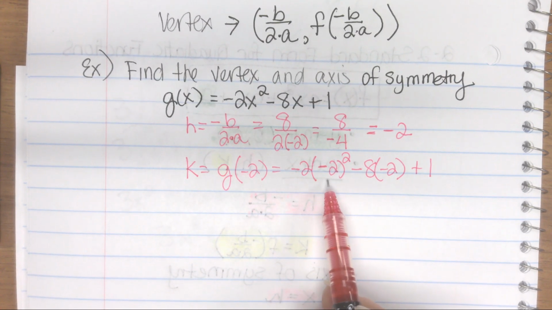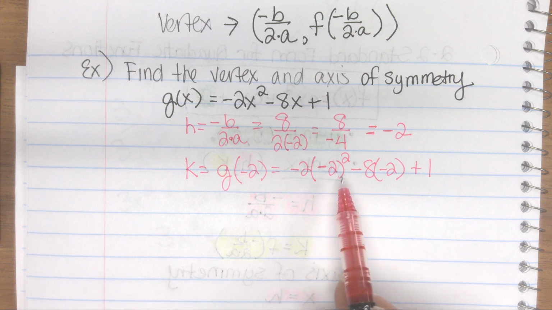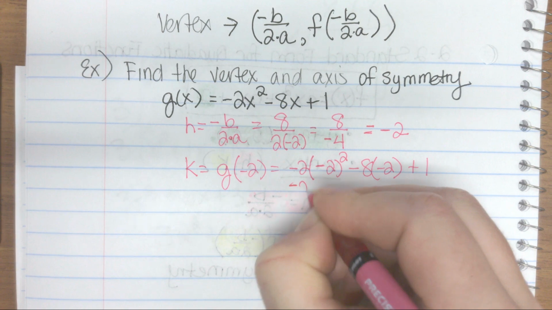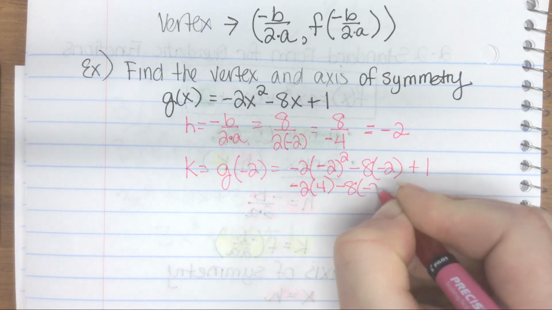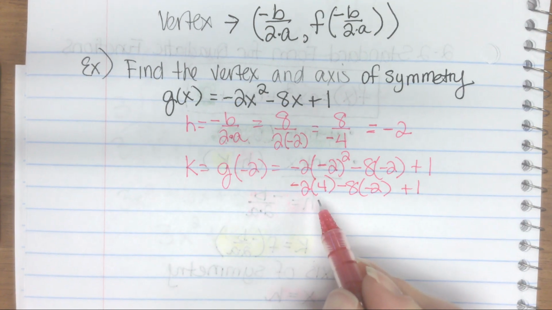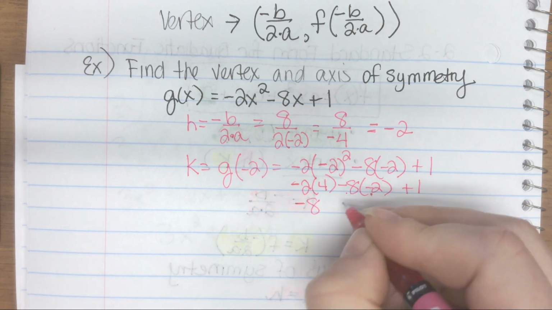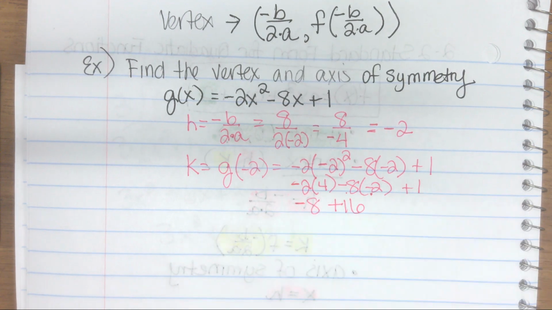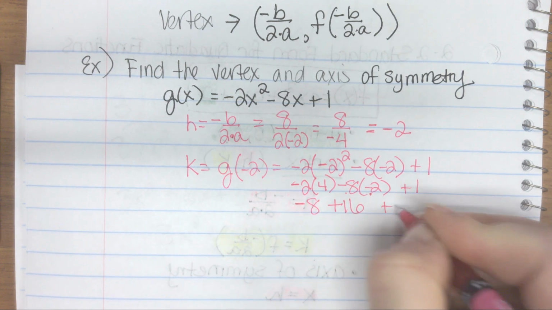What is negative 2 squared? Positive 4. So this would be negative 2 times positive 4 minus 8 times negative 2 plus 1. All right, what is negative 2 times 4? Negative 8. Negative 8 times negative 2 would be plus 16, right? Plus 1.